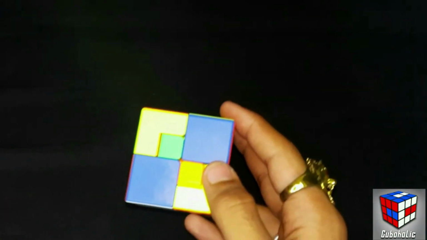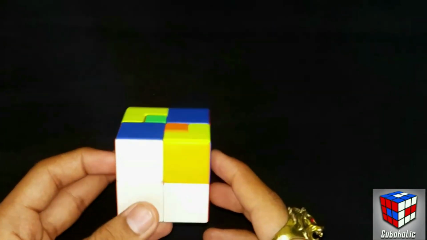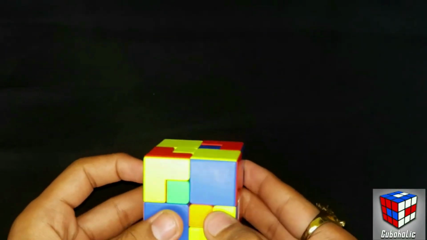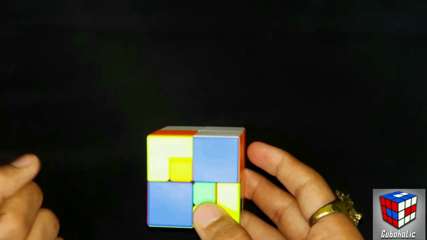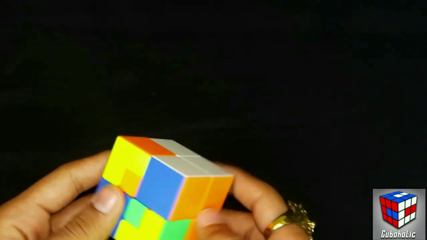So first we will try with the front layer to exchange these two. If we cannot apply the front layer algorithm, we take it to the top layer and try with the top layer algorithm. So let's start with the front layer algorithm. The algorithm is 2U R. Okay, so it's not working on these two sides. Then rotate the cube, try again. 2U R, again not working, so it means that we have to use the top layer algorithm.